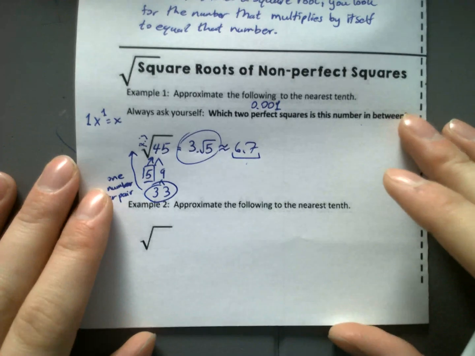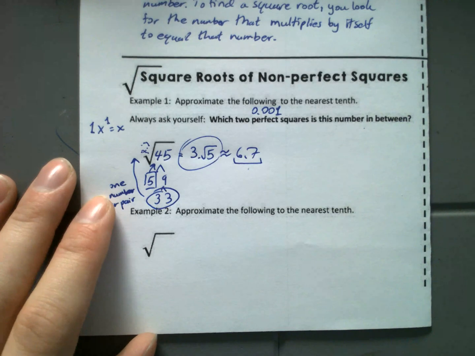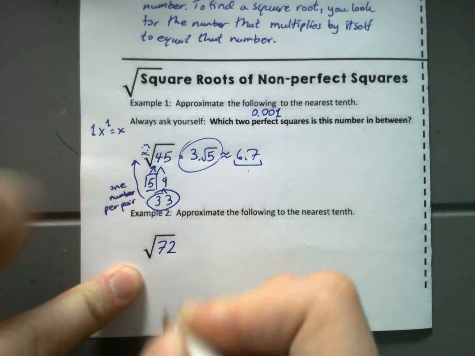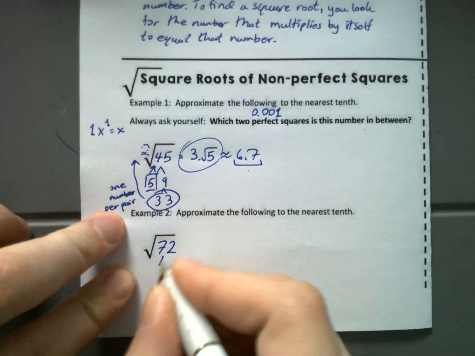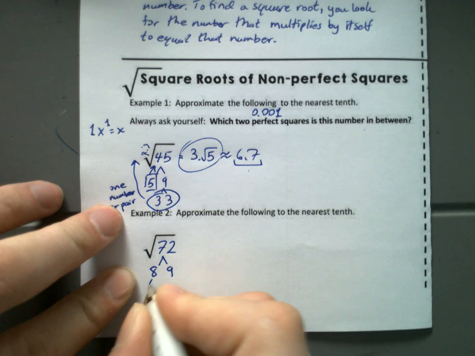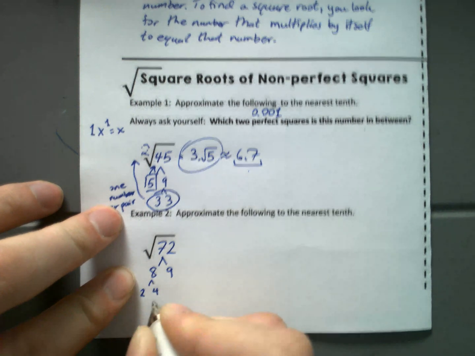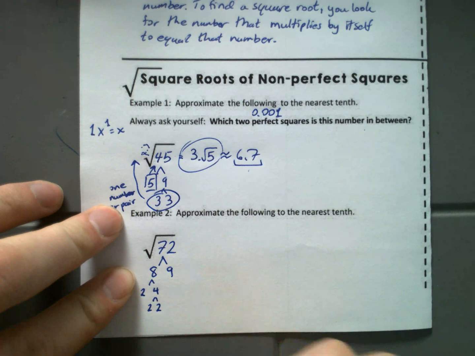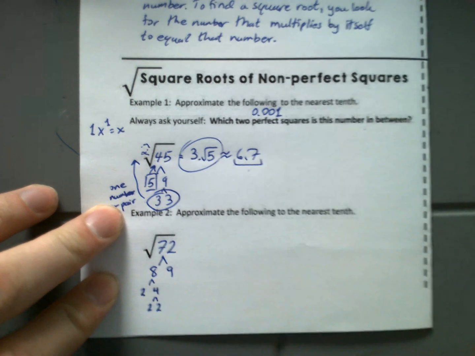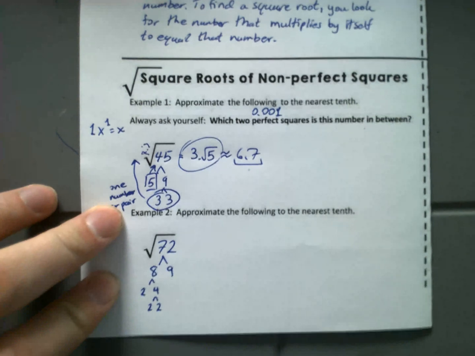All right, now let's take a look at another example real quick. Okay, so let's say I have the square root of 72. Again, we're going to split 72 into its multiples, 8 and 9. 8 splits into 2 and 4, which then splits into 2 and 2. I'm done. Once you get to where there's all prime numbers, you have to stop. You can't split prime numbers into 2 and 1.